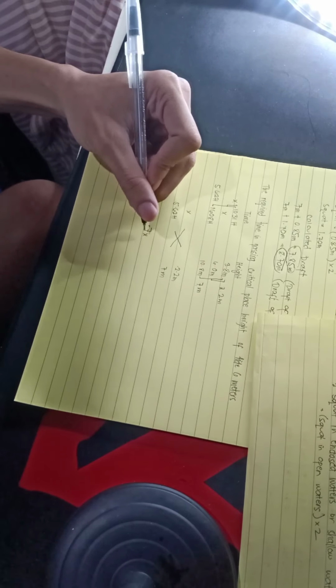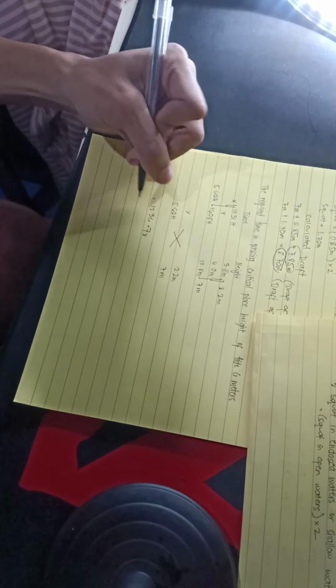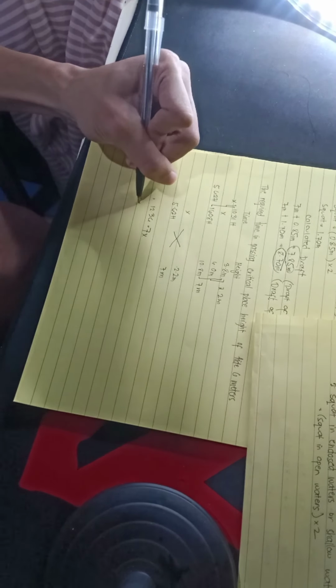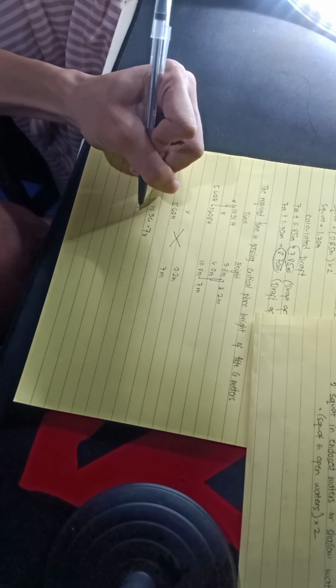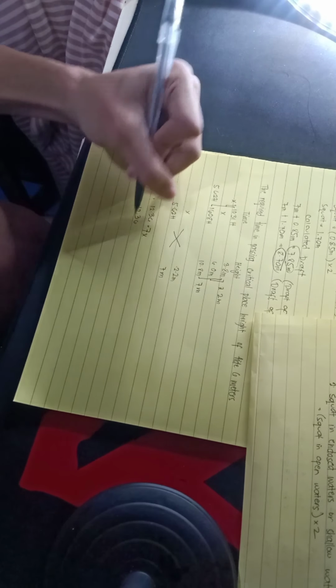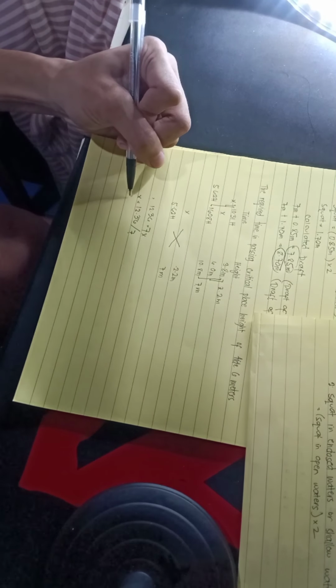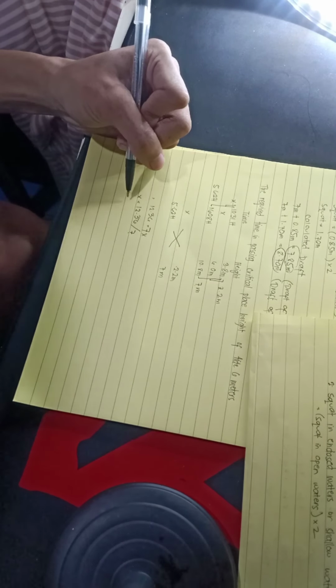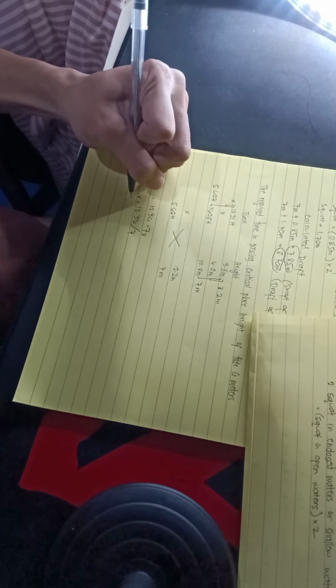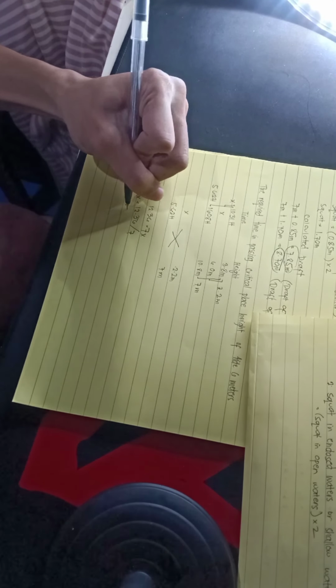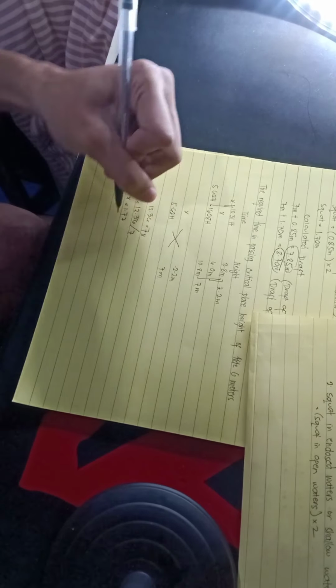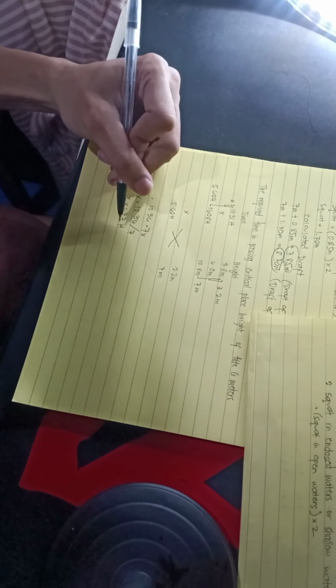And after that, the x we need to move to the left side, which is x equals 12.36 divided by 7. And after that, the answer is 1.77 hours or 1 hour and 46 minutes.